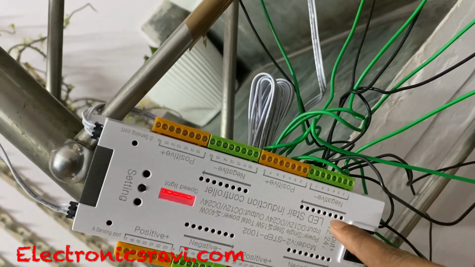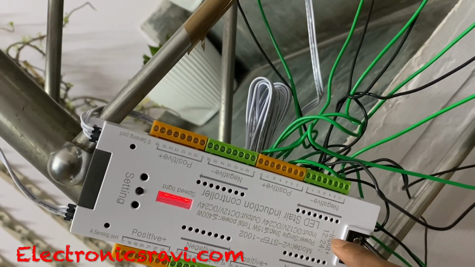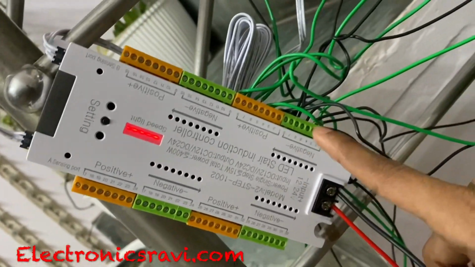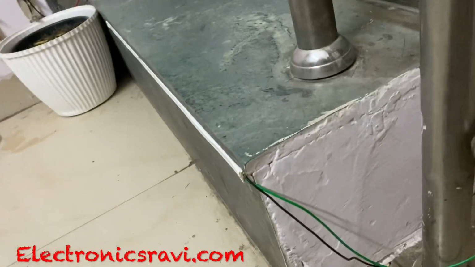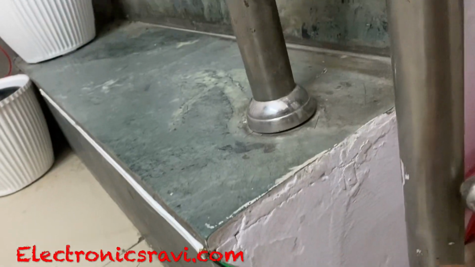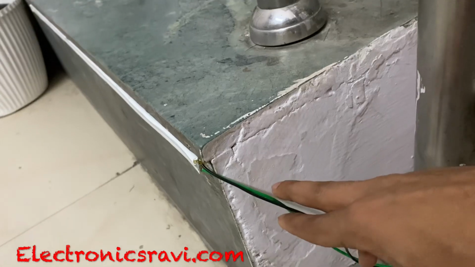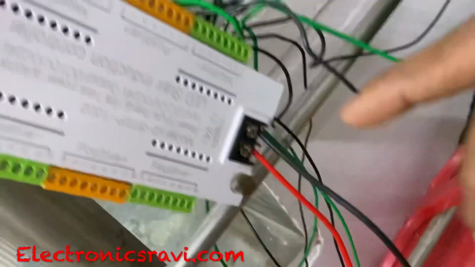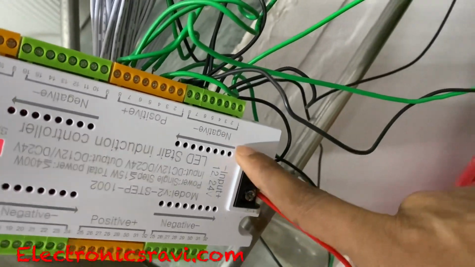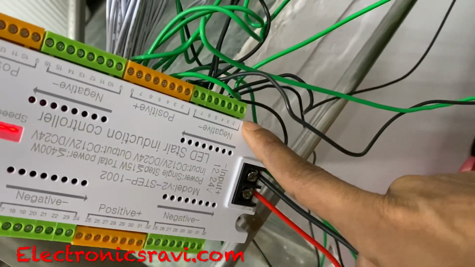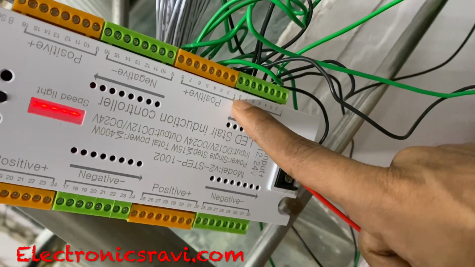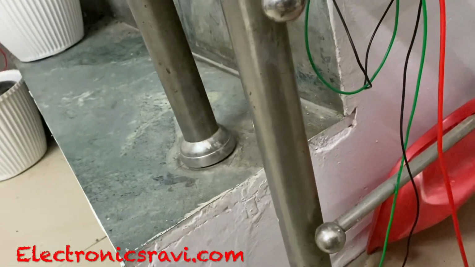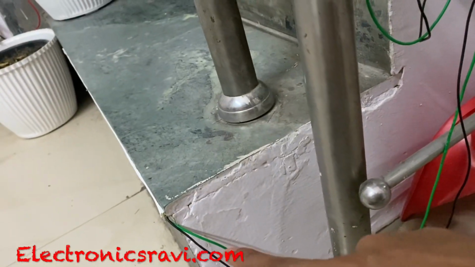Each step has a single LED and you put power from the LED to the controller. I'll show you an example. Here is my first step LED. I connect two wires, one for positive and another for negative, directly to port number one, one wire on the negative side and another wire on the positive side. And this is my first LED.